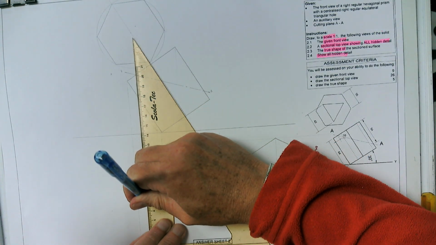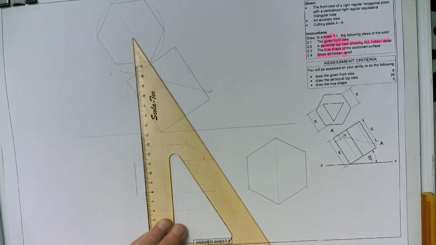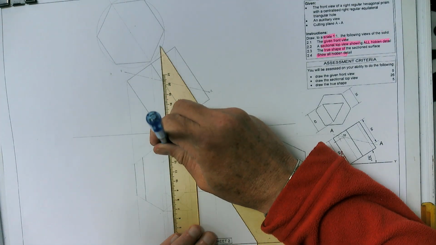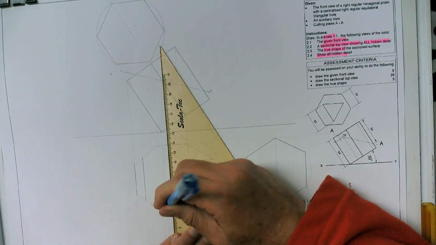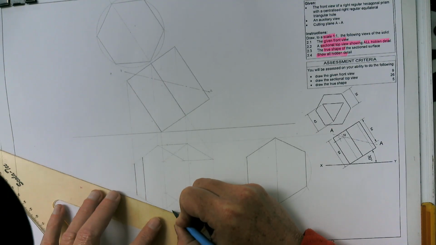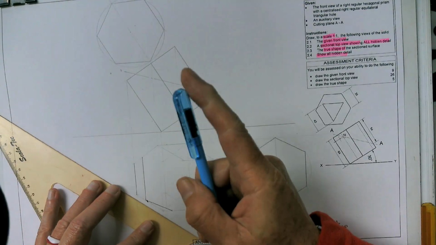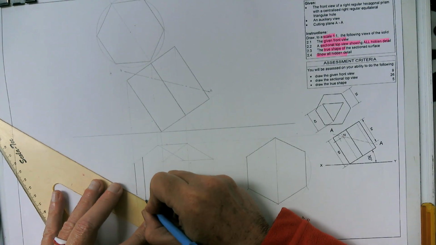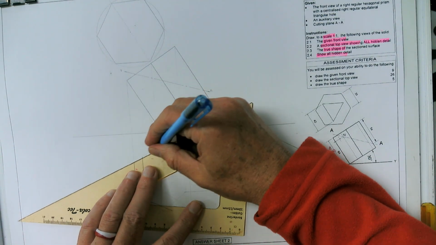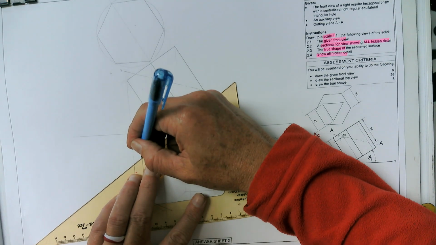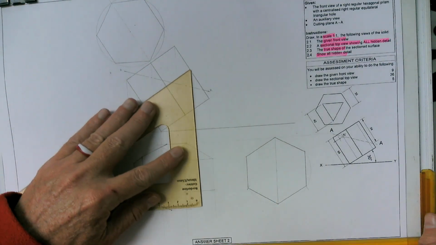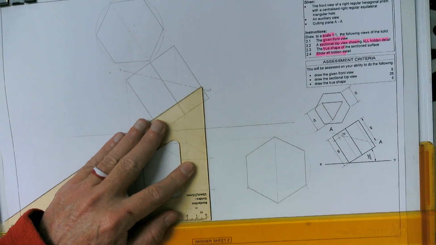So cuts there, nice and dark. Cuts there. Cuts there. Cuts through to there like that, and then cuts over there.